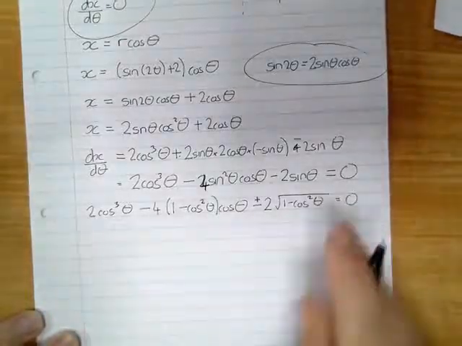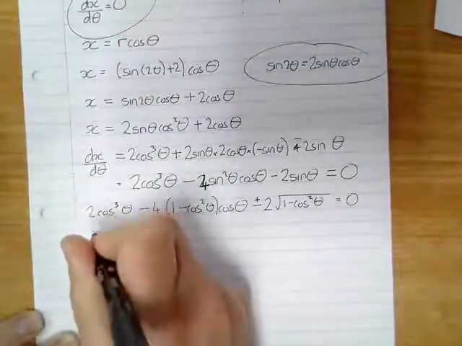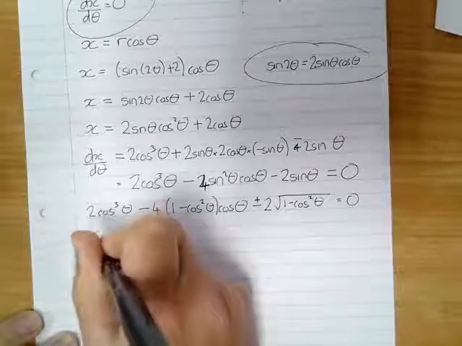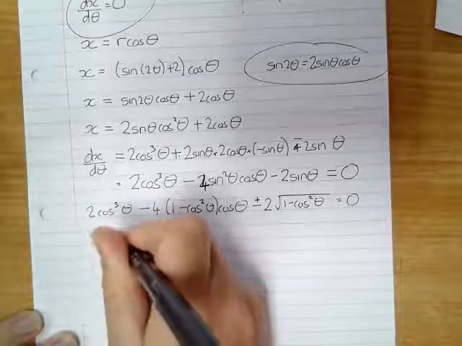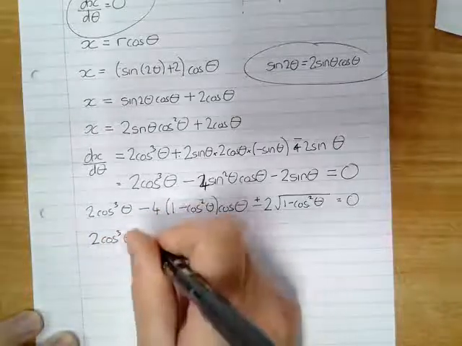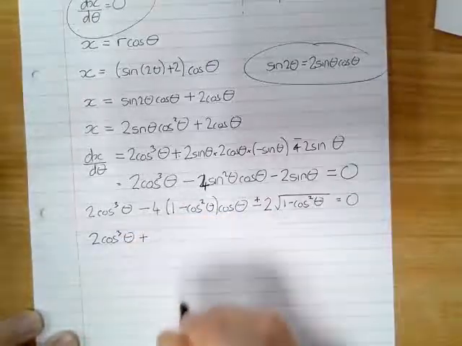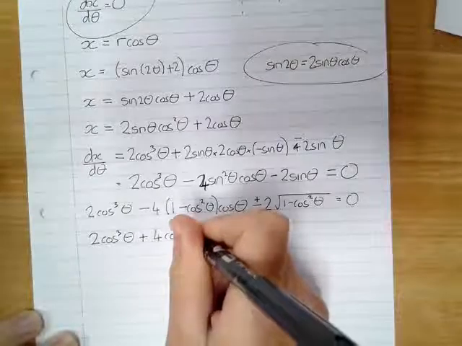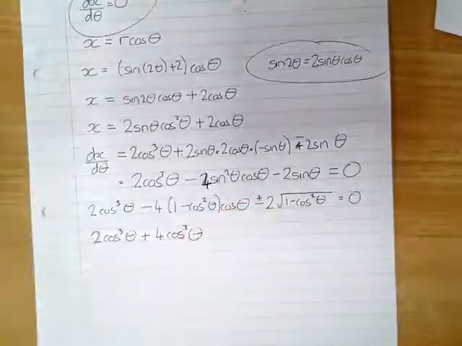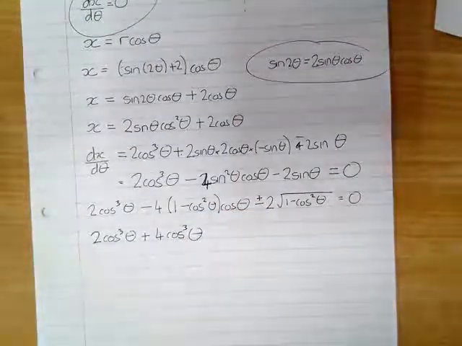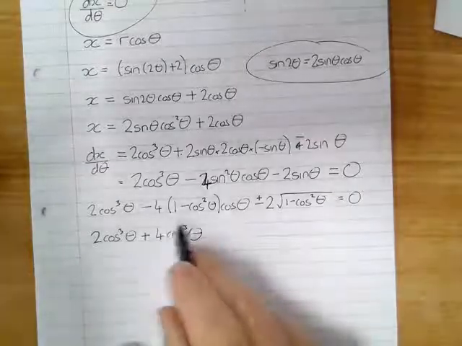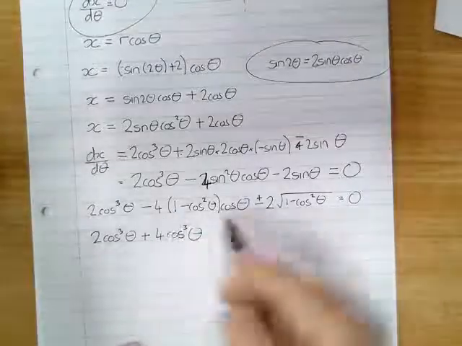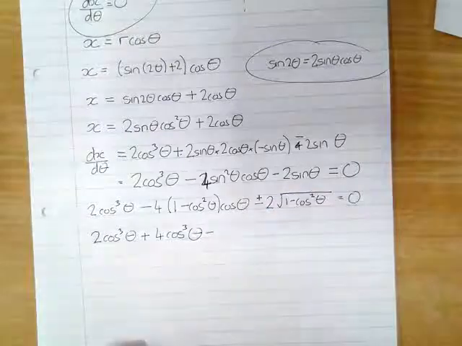Okay, let's just tidy this up a little bit. So I'm going to get 2 cos cube theta plus another 4 cos cube theta, and I'm also going to get a minus 4 cos theta.